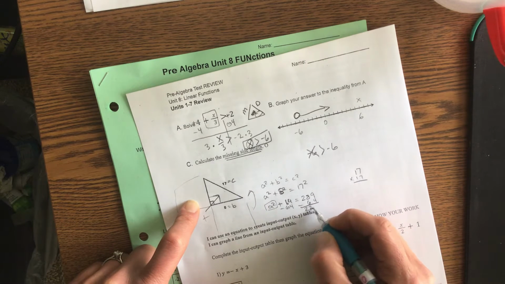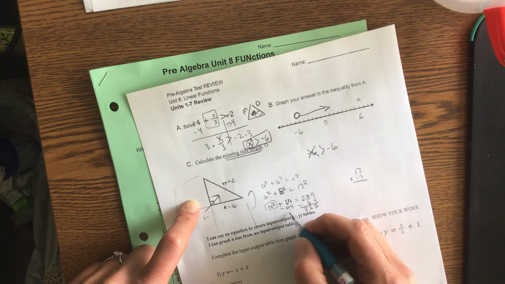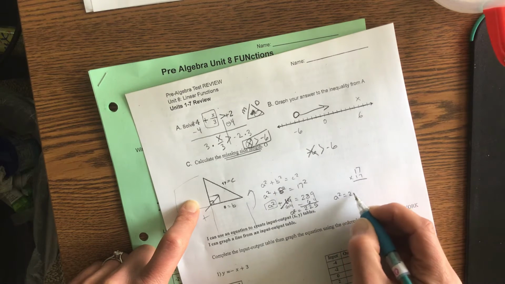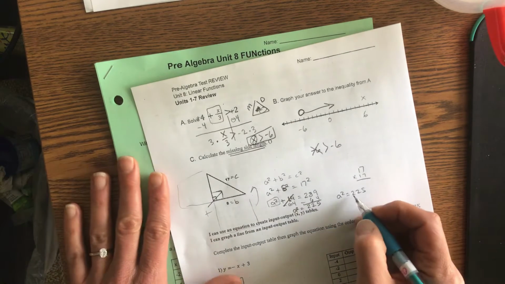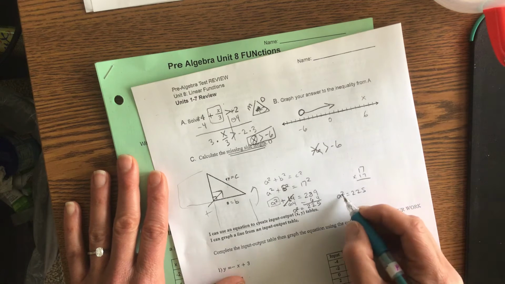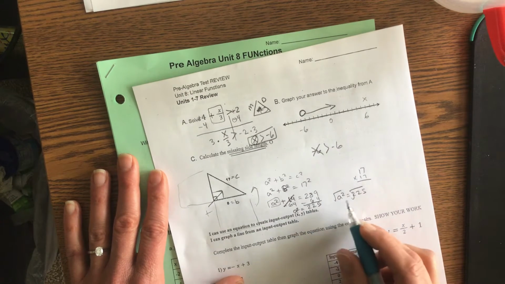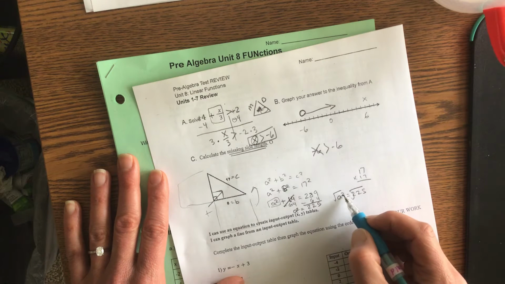So 225, a squared equals 225. If you leave your answer as a squared equals 225, then you're going to miss a point because it's not finished. I need to find the square root. And if I square root one side, then I square root the other, because remember what cancels out a square?